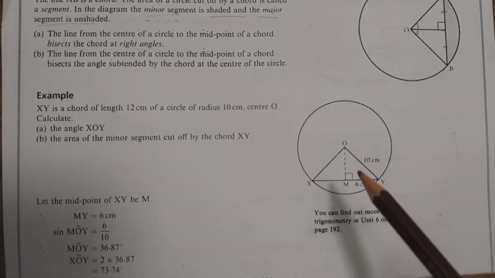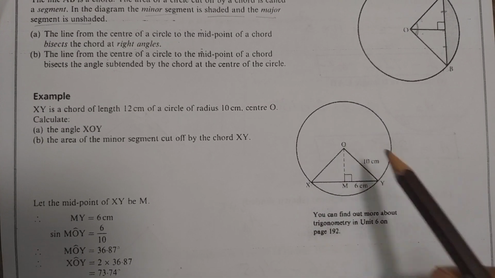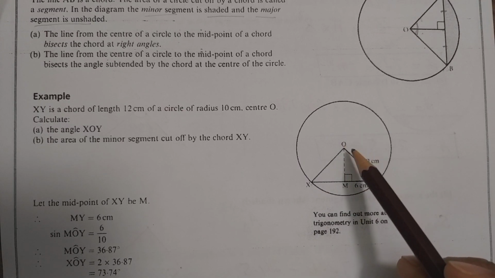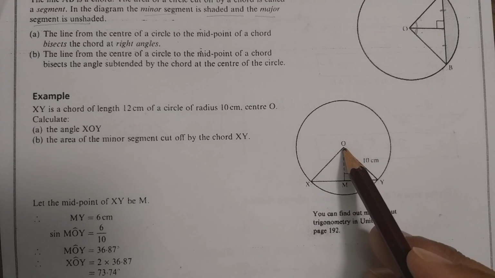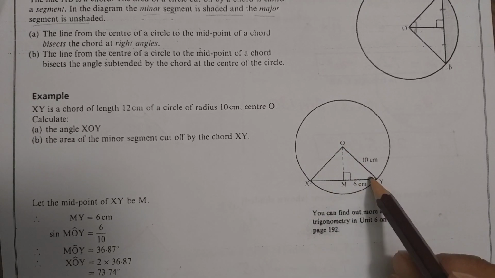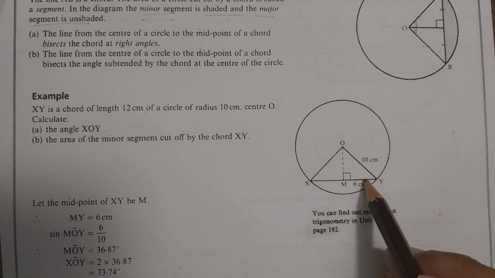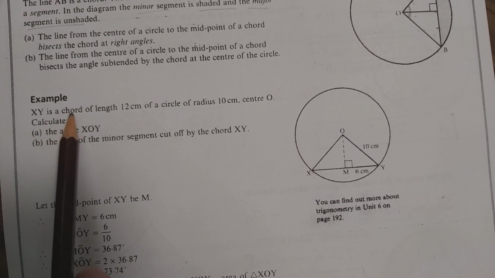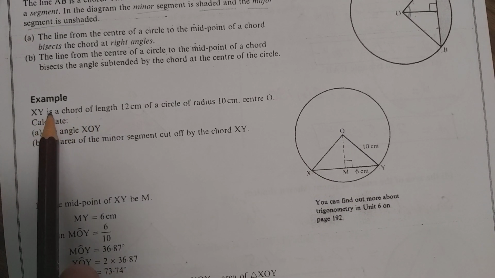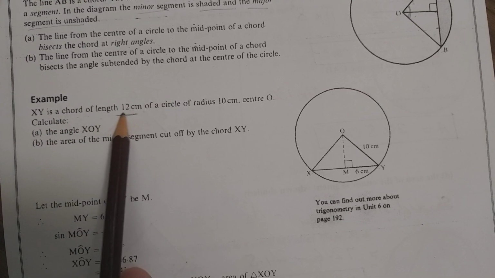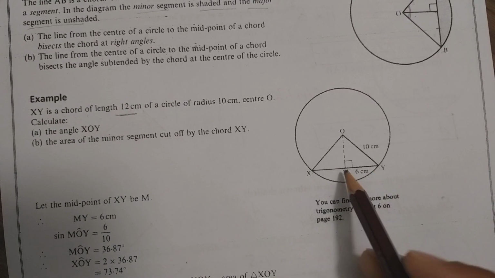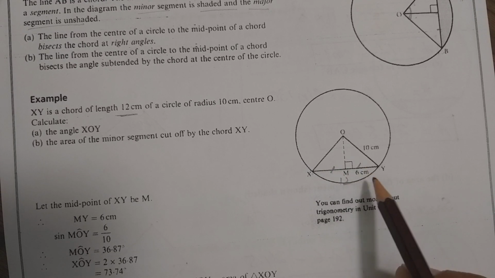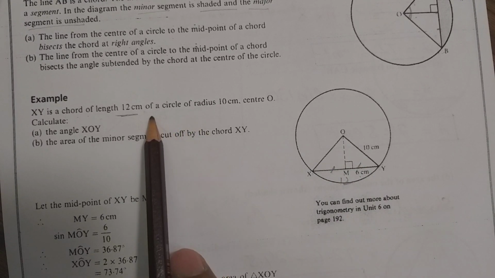We are given the circle and the triangle XOY, and this is the line from the center of the circle to the chord. It cuts the chord in two halves. As given in the example, XY is a chord of length 12 centimeter. So this complete length is 12 centimeter, and if we cut here, it is cut into two equal parts, so 6 centimeter here.